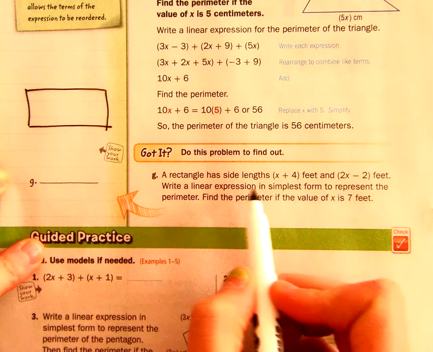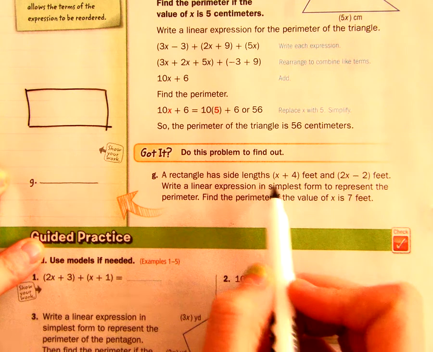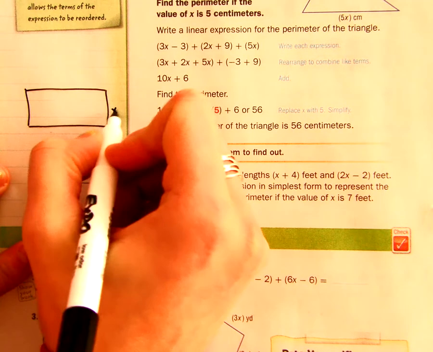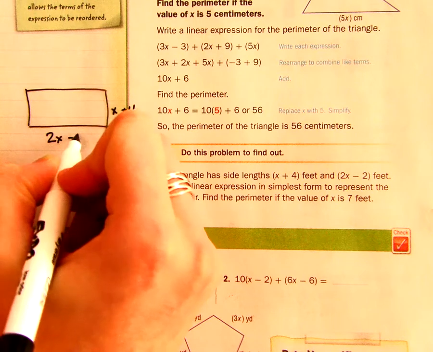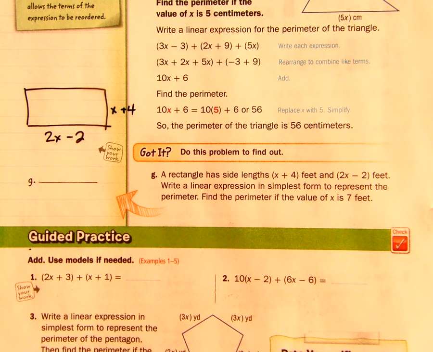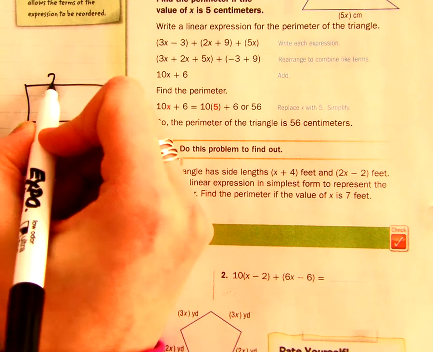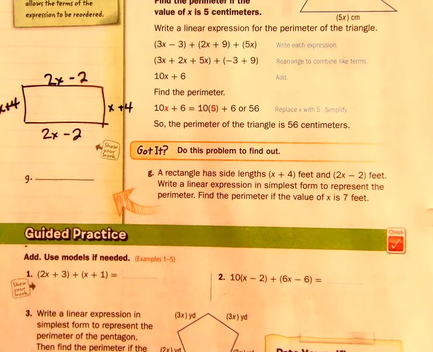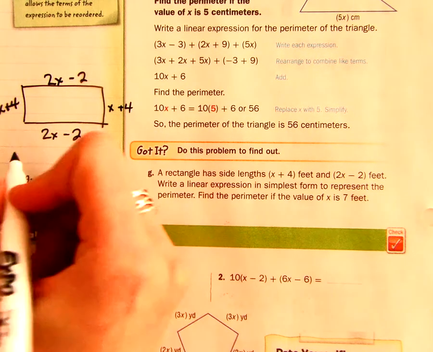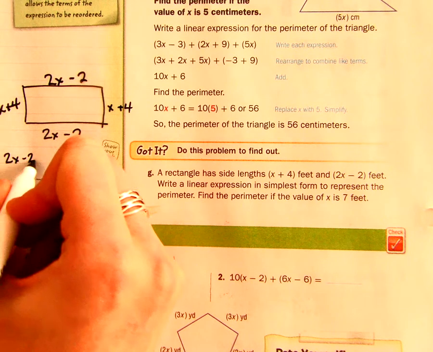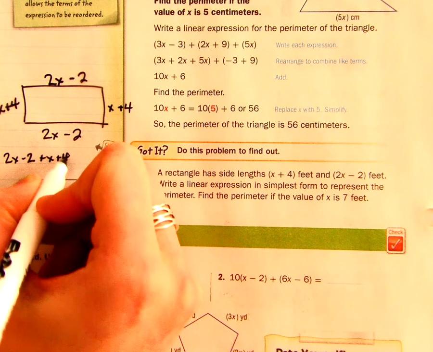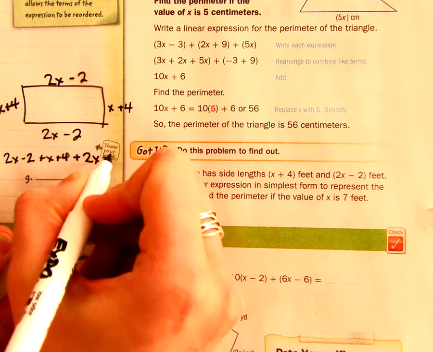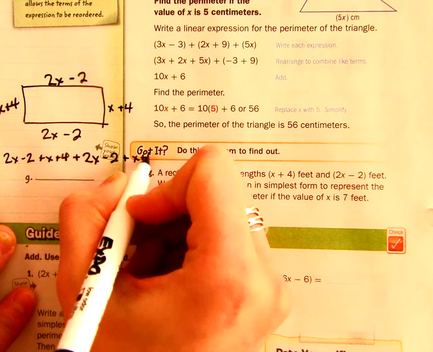Okay, I know my lengths are x plus 4 and 2x minus 2. So I have x plus 4 and 2x minus 2. And we know that in a rectangle, our sides parallel to each other are equivalent. So if this is 2x minus 2, this one up here is 2x minus 2. Same over here would be x plus 4. To find the perimeter of a rectangle, I have to add up all the sides. So I have 2x minus 2 plus x plus 4 plus 2x minus 2 plus x plus 4.